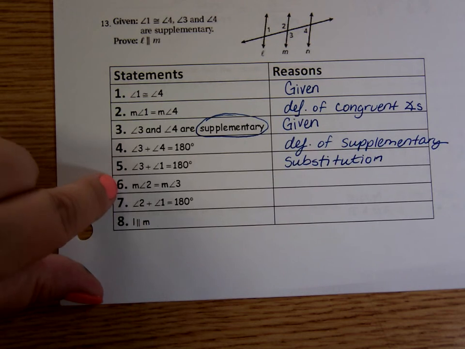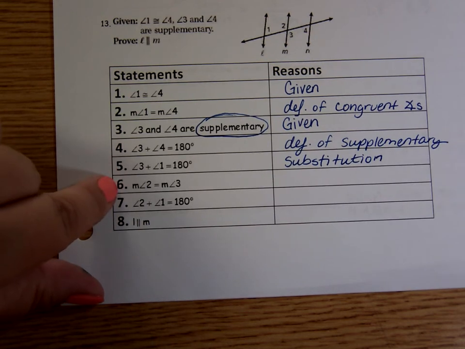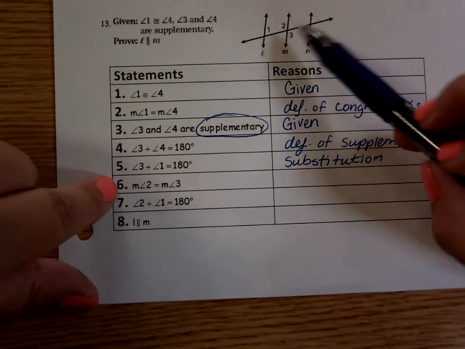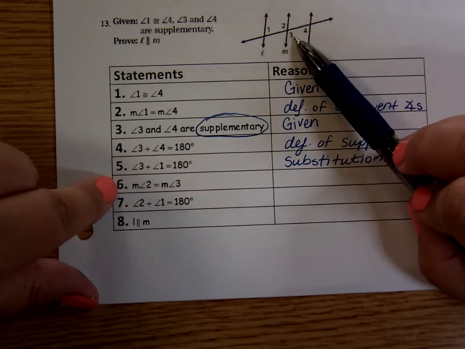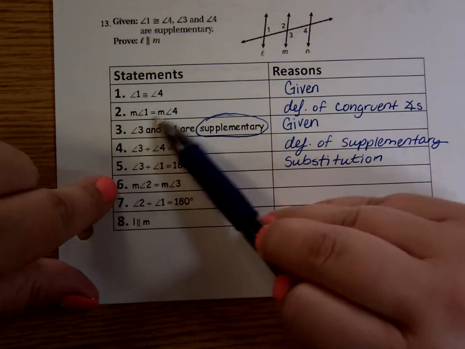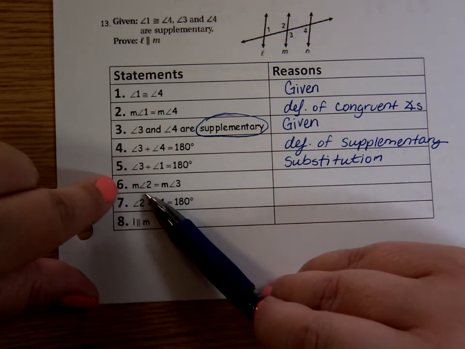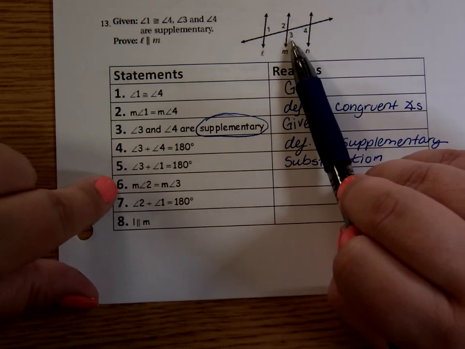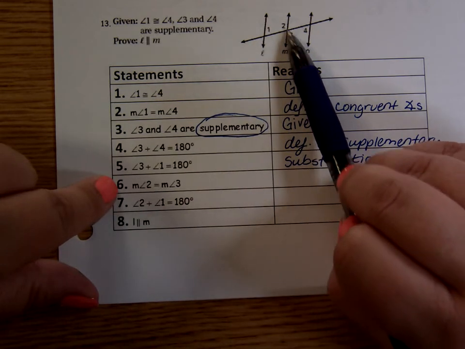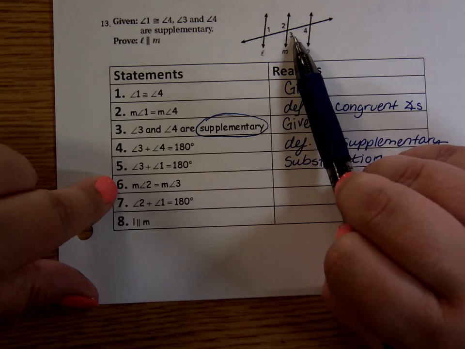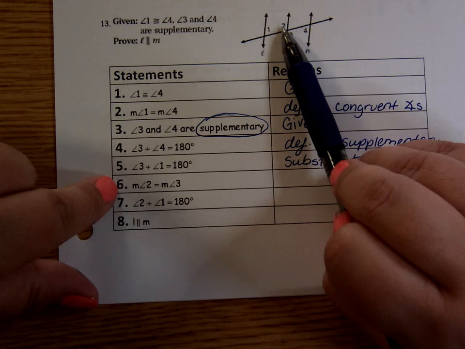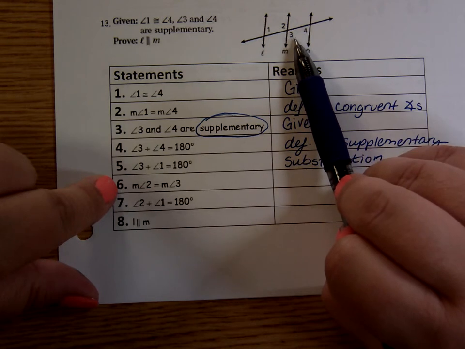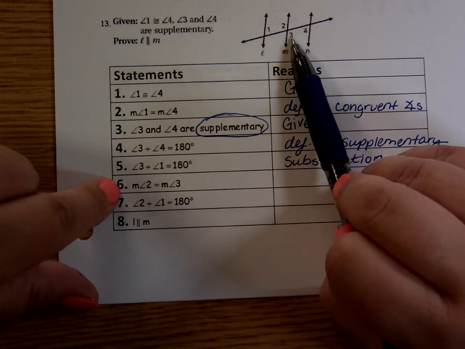Okay? Next. And this one seems a little bit random. It's like, well, where did that come from? Looking up here, we look at the picture, because nothing else over here has been talking about 2 and 3. Angle 2 hasn't even been mentioned yet. So I'm going to go to the picture and figure out where 2 and 3 are. 2 and 3 are vertical angles. Vertical angles are always congruent. So the vertical angle theorem is what tells me that.